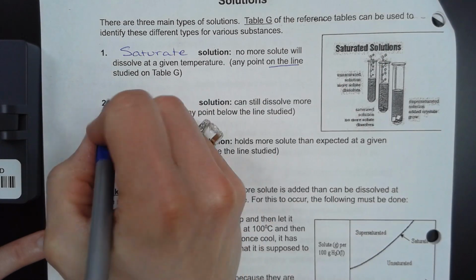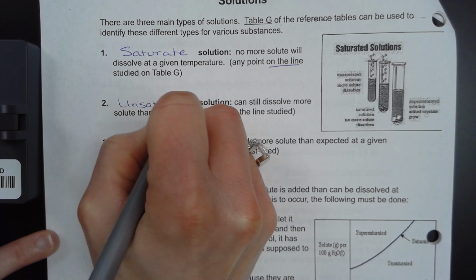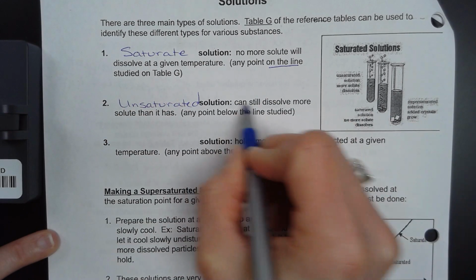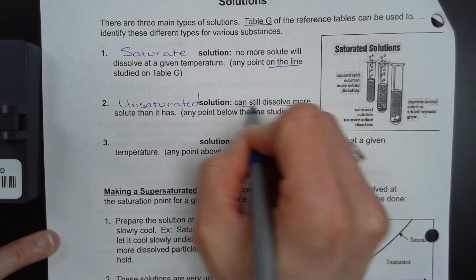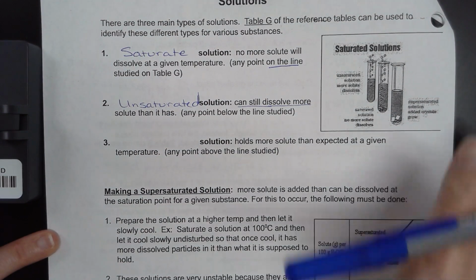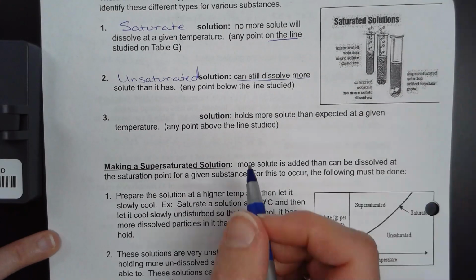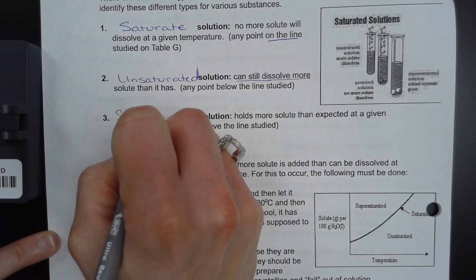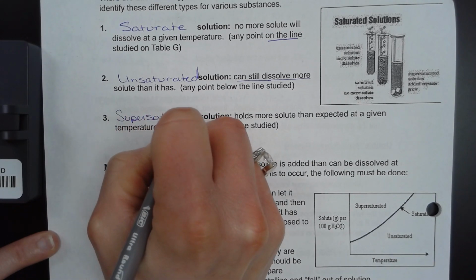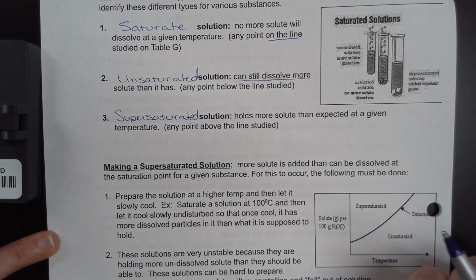An unsaturated solution can still dissolve more solute than it has, so we can still add more to it. And finally, our supersaturated solution holds more solute than expected at a given temperature, any point above the line.